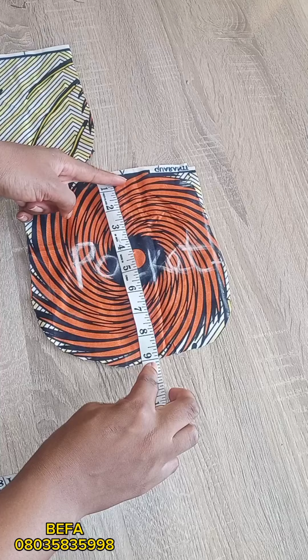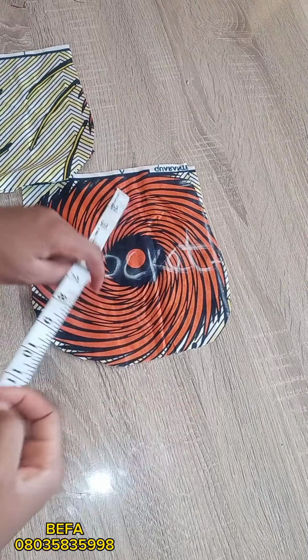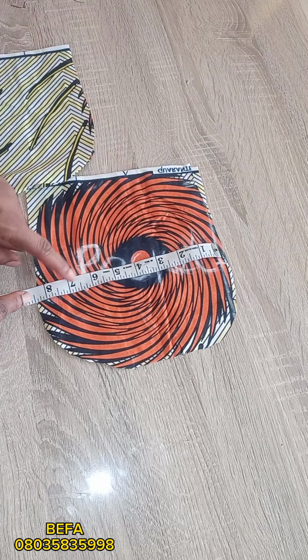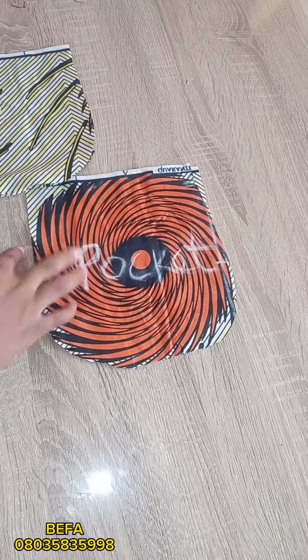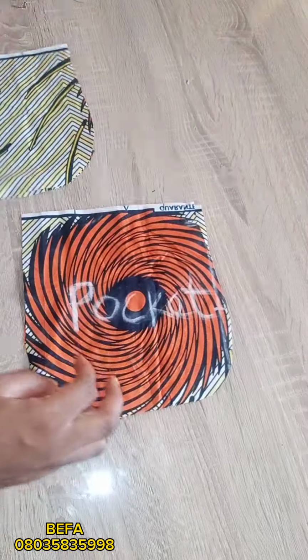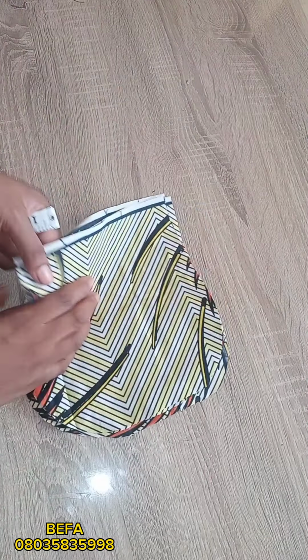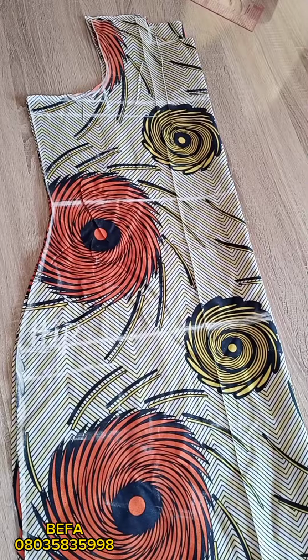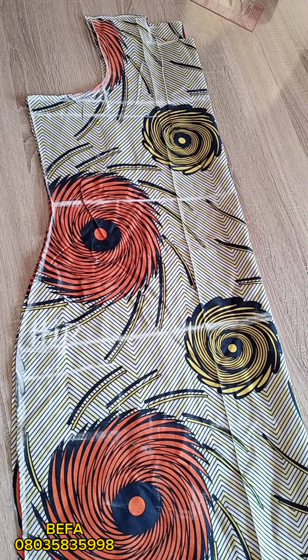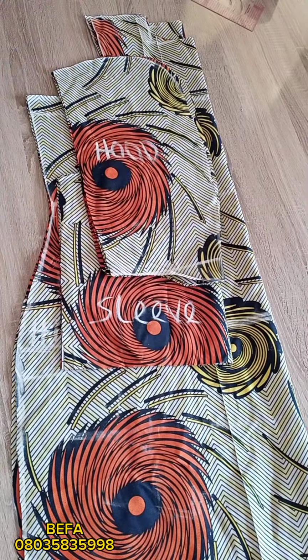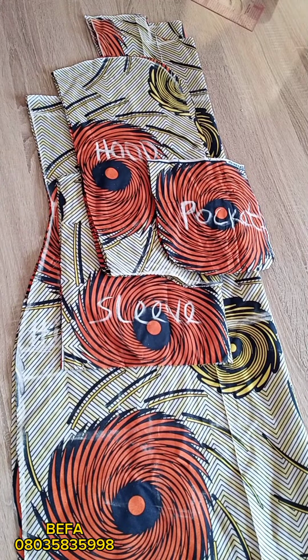So this is the pocket. What I did is I measured the length as 9 inches and the width as about 8.5. By the time I finish preparing the sleeve and turning it, it's going to reduce in size, so at least it should be between 7.5 and 8. This is the facing for the two sleeves. So we are practically done with the cutting parts. These are the items that we have cut so far.